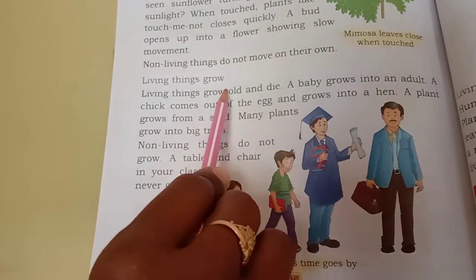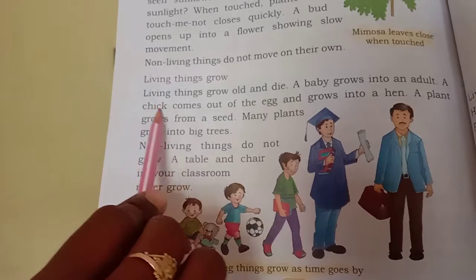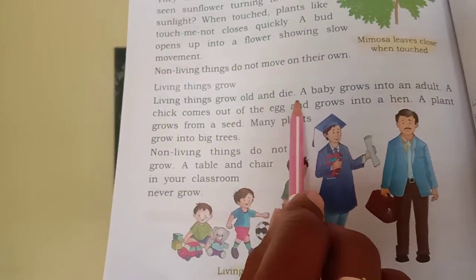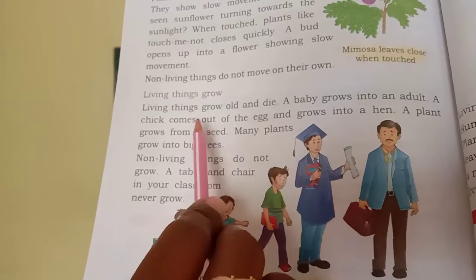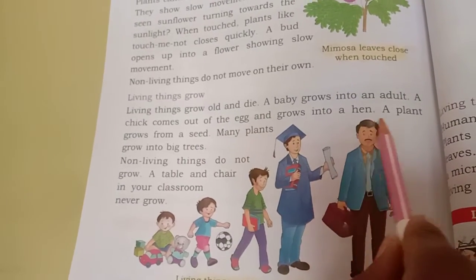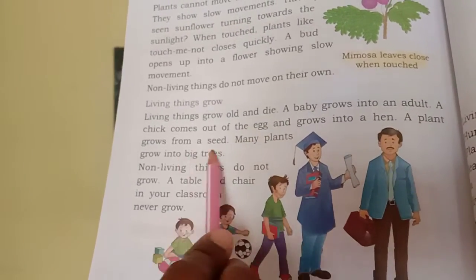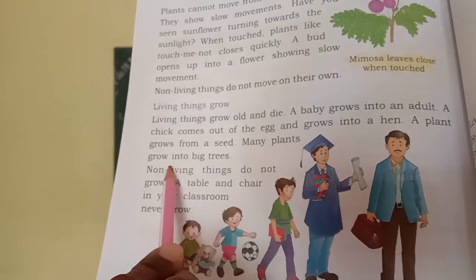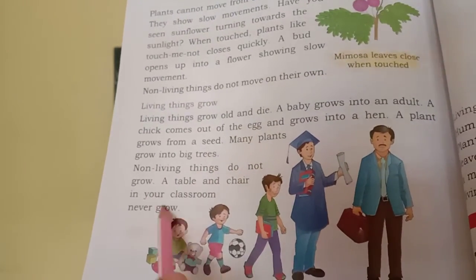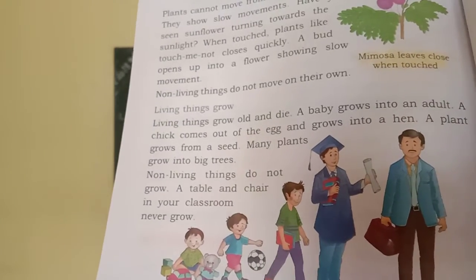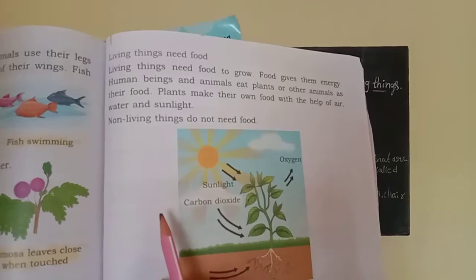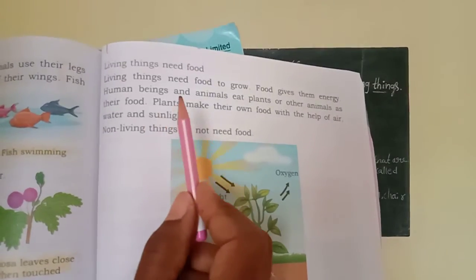Next characteristic is living things grow. Living things grow old and die. A baby grows into an adult. A chick comes out of an egg and grows into a hen. A plant grows from a seed. Many plants grow into big trees. But non-living things do not grow. A table and chair in your classroom never grow. Right?